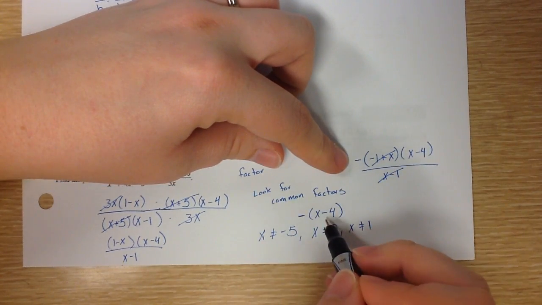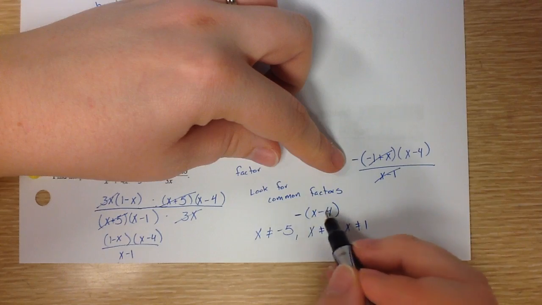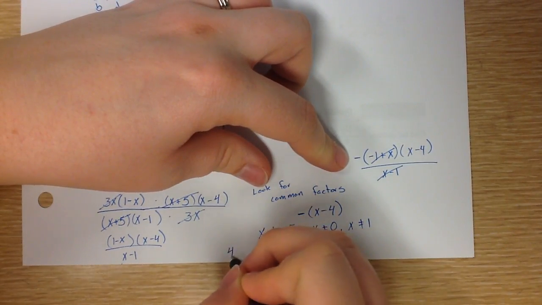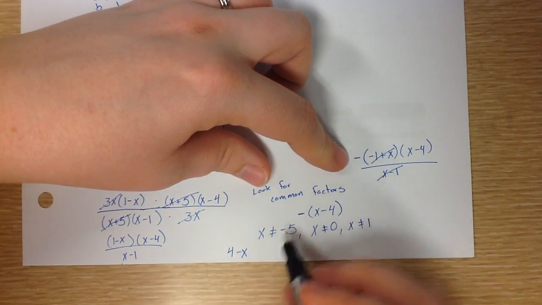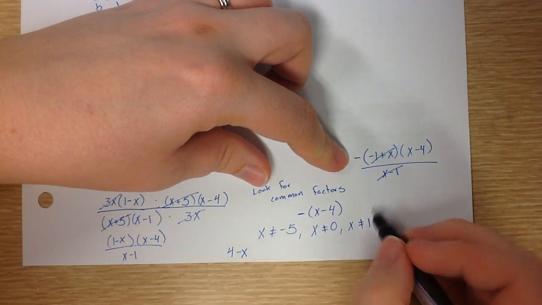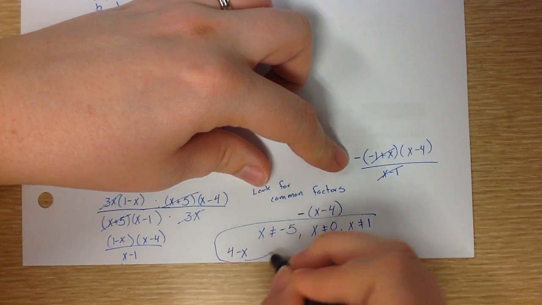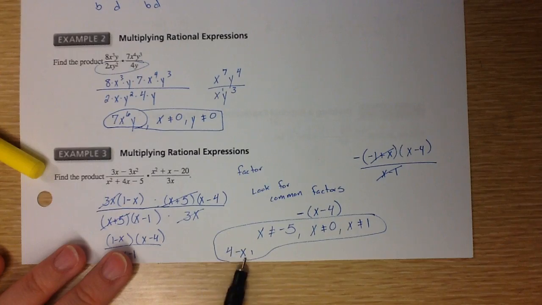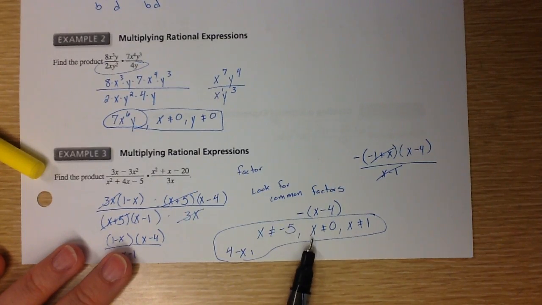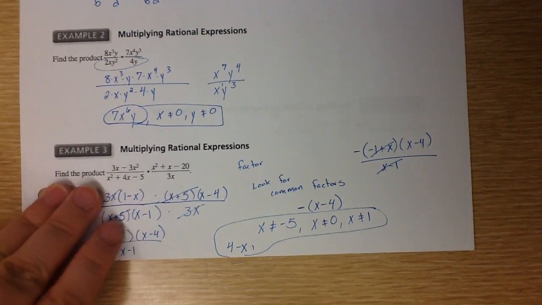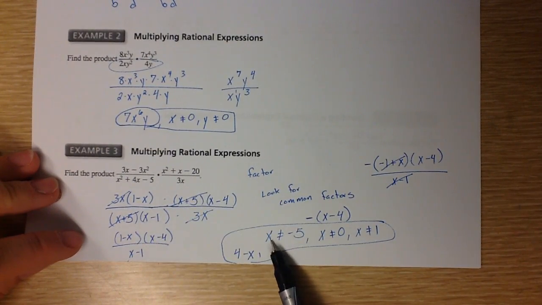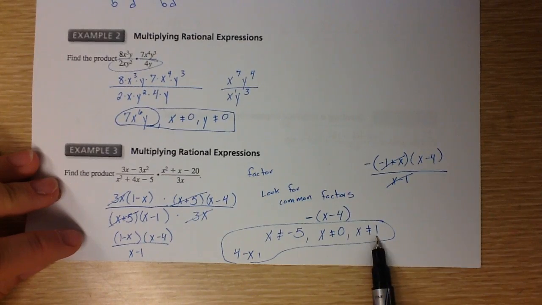So here's my simplified answer: negative (x minus 4), which we could distribute in, and we'd end up with 4 minus x. And then x cannot equal negative 5, cannot equal 0, and cannot equal 1. So there is my whole final simplified answer. So I get 4 minus x, x can't equal negative 5, x can't equal 0, and x can't equal 1, because of the factors I canceled. So again, notice, as I canceled those factors, I noted what made them 0.